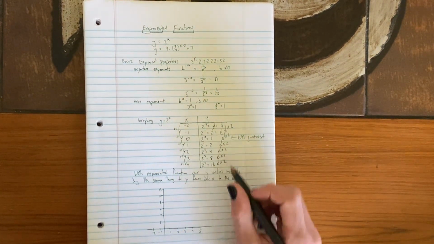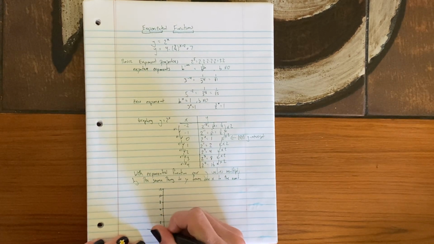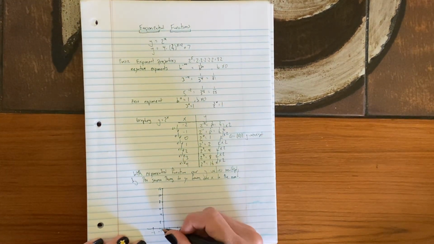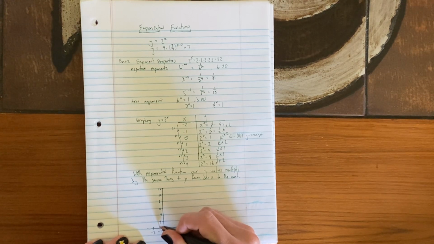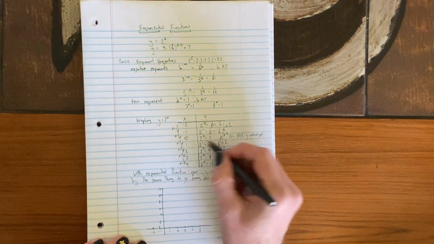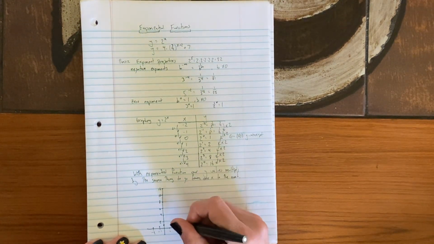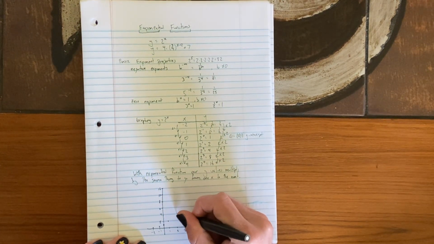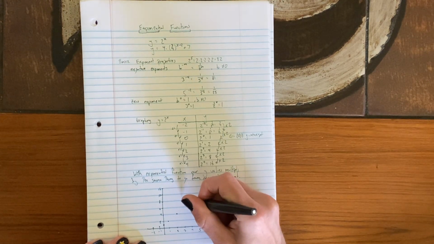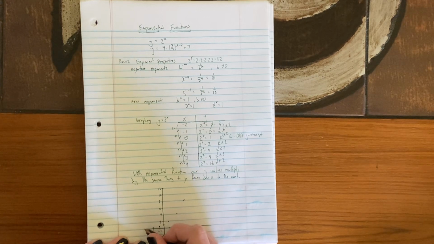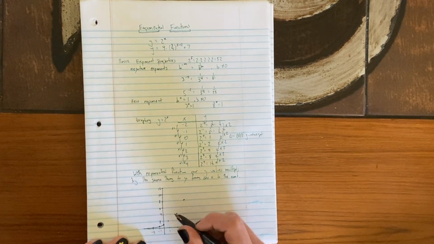So we have -2, 1/4, which is about right there. We got -1, 1/2. So over to -1 on the x, up to about 1/2 on the y. 0, 1, there's my y-intercept. 1, 2, 2, 4, 3, 8, and then 4, 16 goes off the graph. So let's connect these things with a smooth curve.